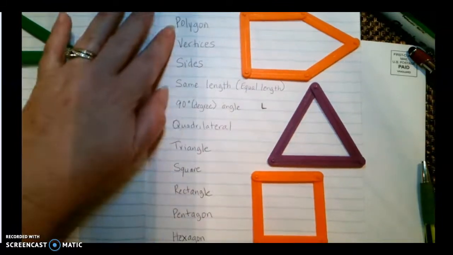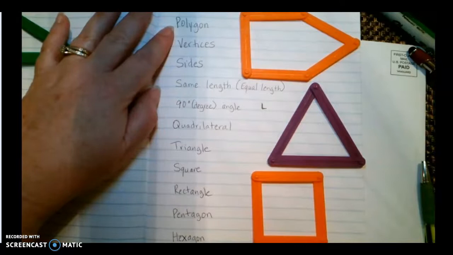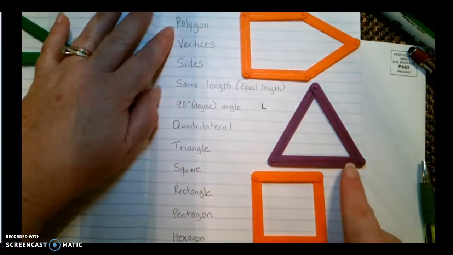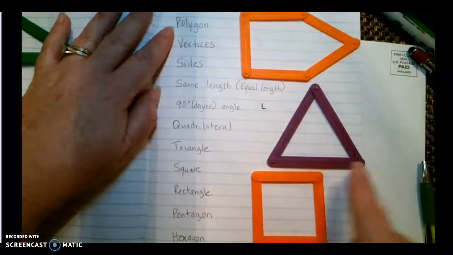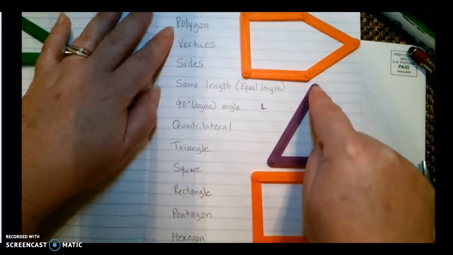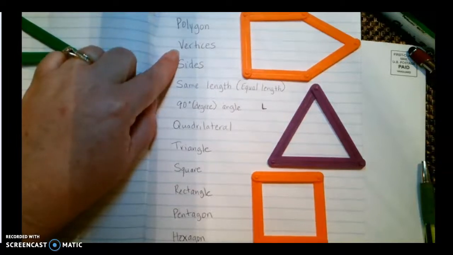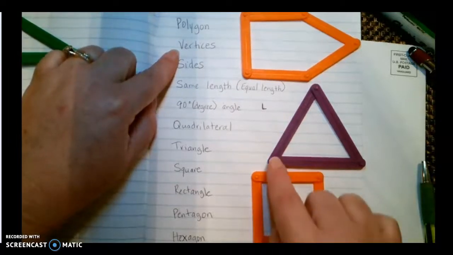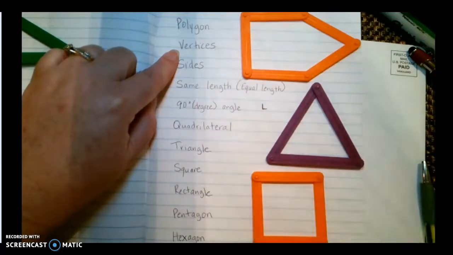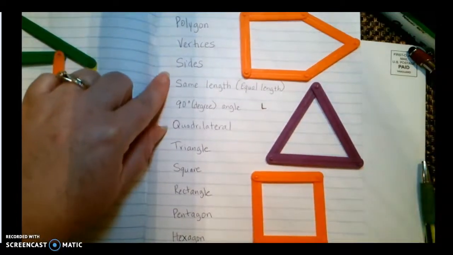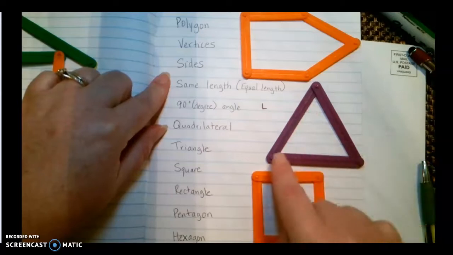The first word is polygon. A polygon is any closed shape with 3 or more sides. So this is a triangle. A triangle has 3 sides. It also has 3 corners. Those corners have a special name. That name is called a vertice. 1 is called a vertex. 3 are vertices. The shape also has 3 sides.